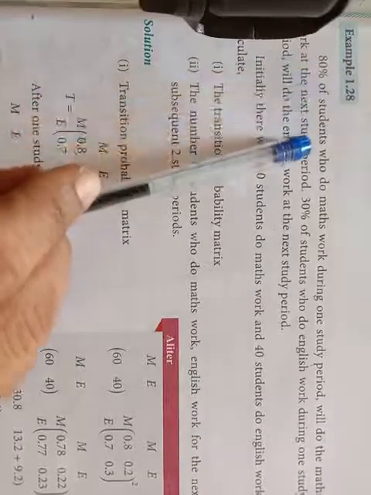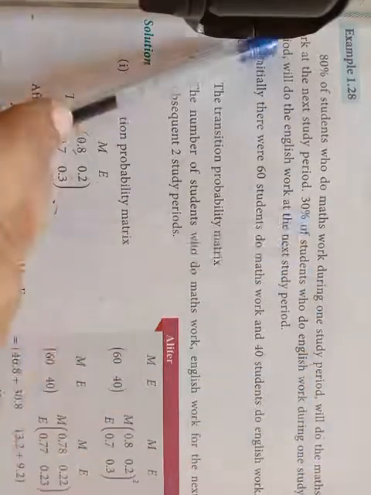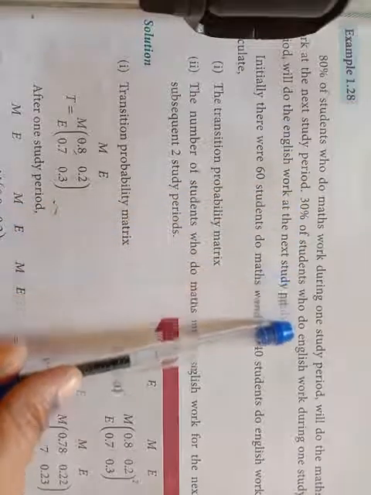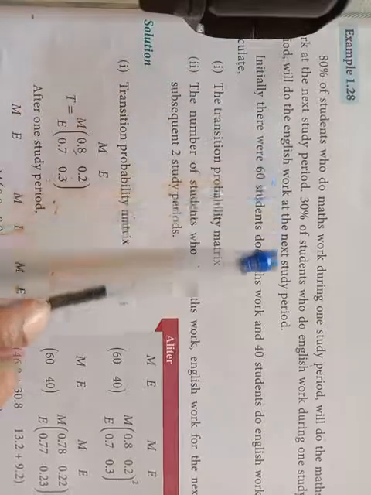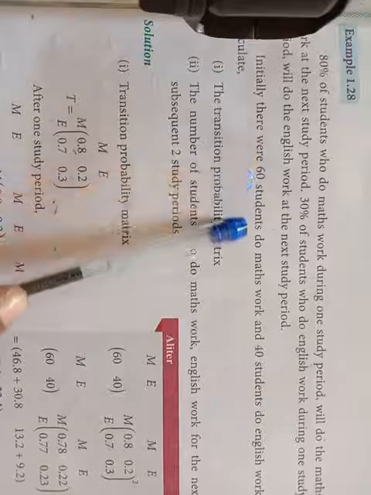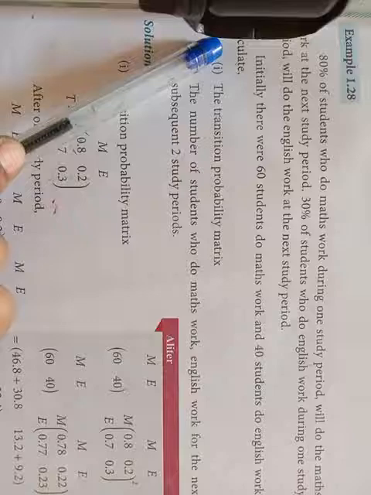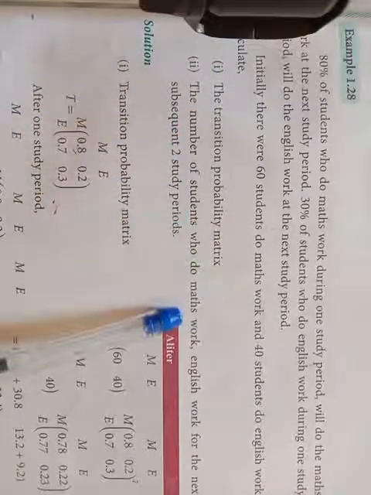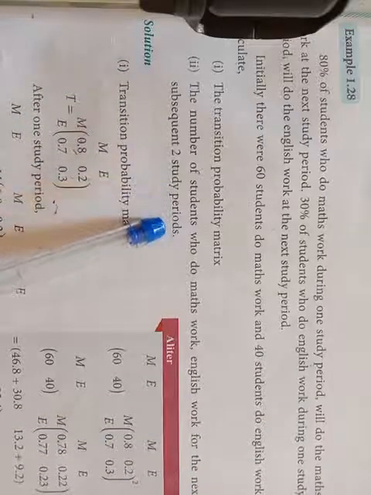80% of the students who do the maths work during one study period will do the maths work at the next study period. 30% of the students who do the English work during one study period will do the English work at the next study period. Initially there were 60 students doing maths work and 40 students doing English work. They are asking to calculate the transition probability matrix, and the number of students who do the maths work and English work for the next two study periods.